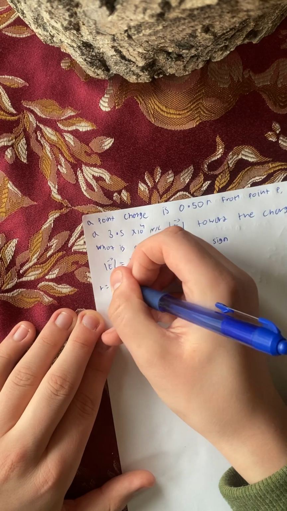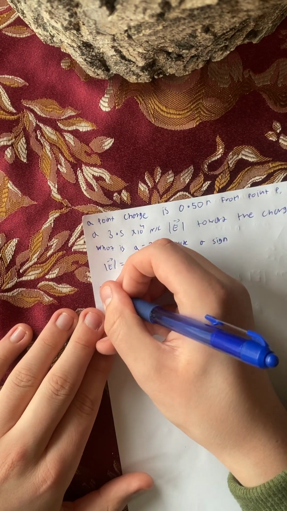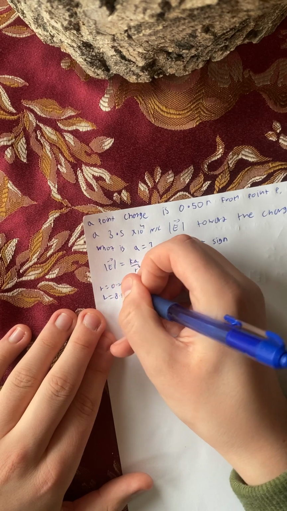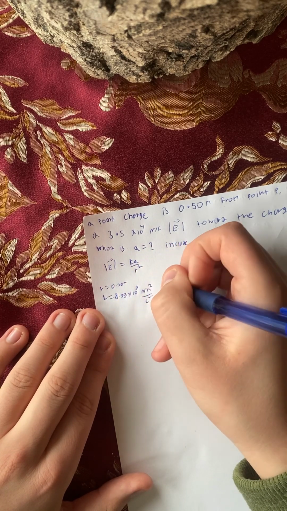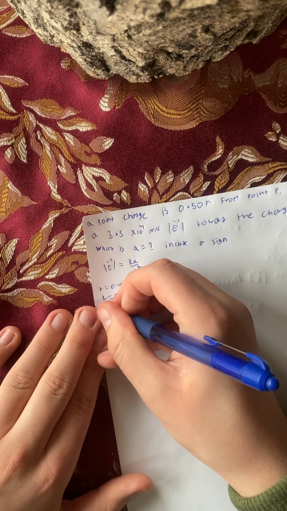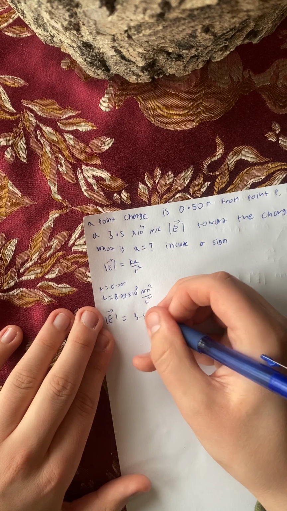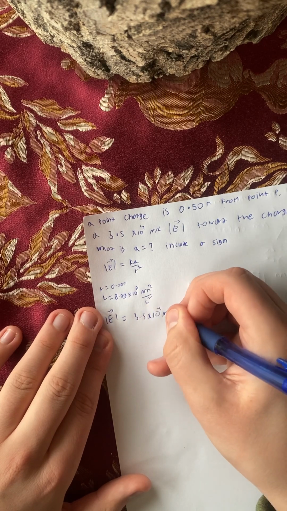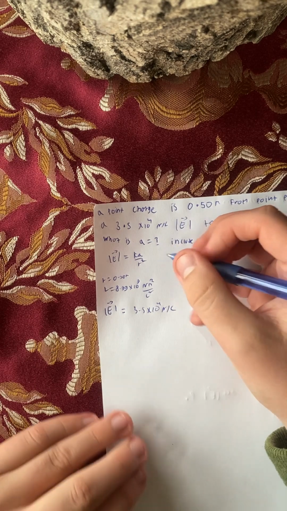r equals 0.5 meters. k equals, we know, 8.99 times 10 to the 9. And electric field strength, which is given this time, is 3.5 times 10 to the 4 newtons per coulomb. So we want to determine the charge.